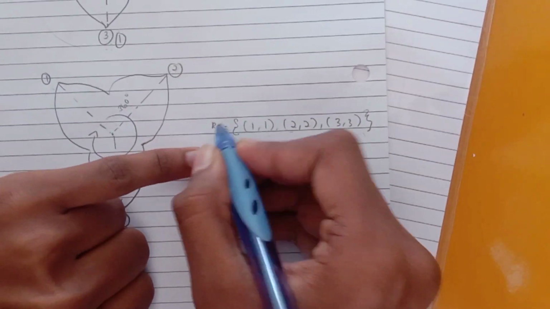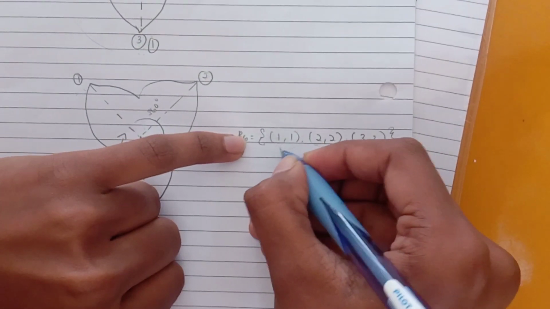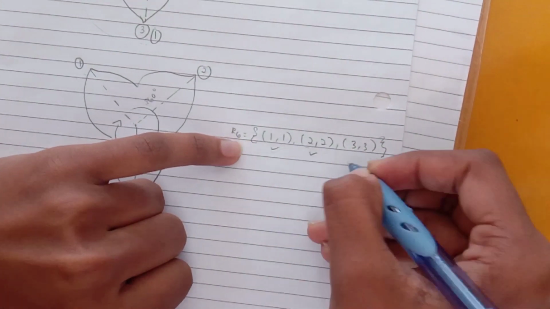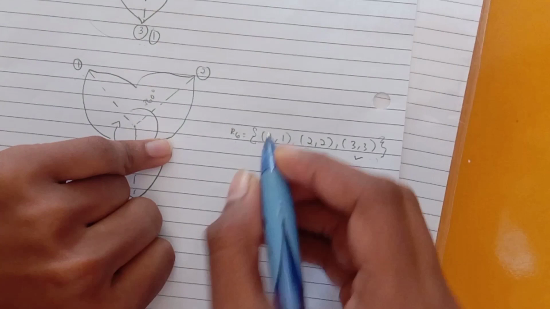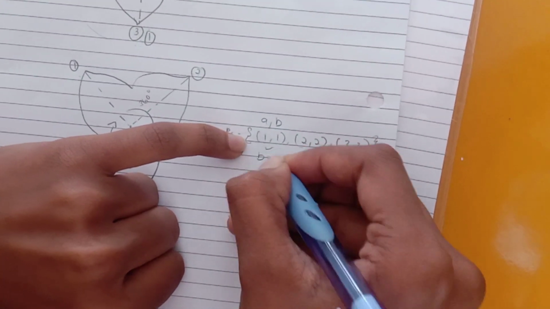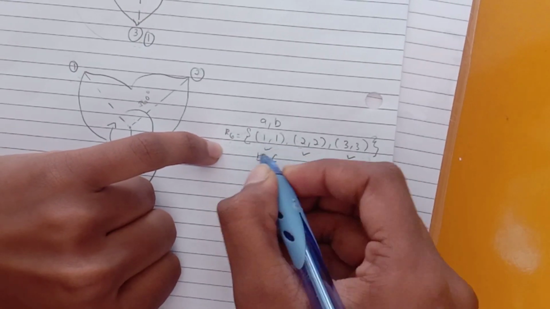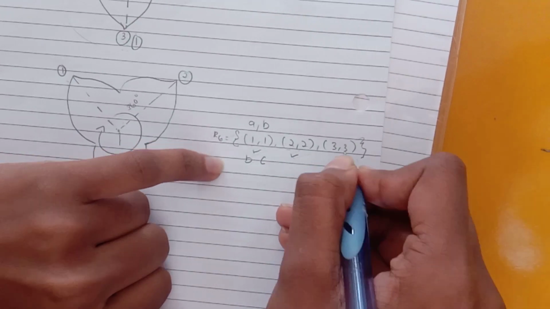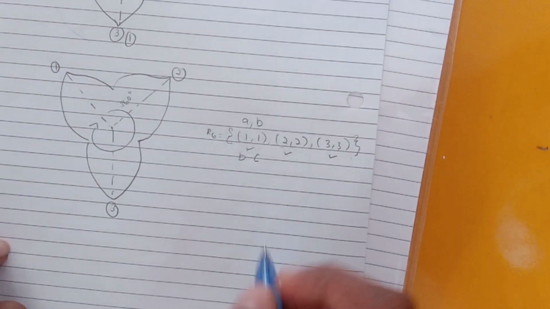So lastly, R6. This is already right, and this is also right, and also this, because (A, B) and this will become (B, C), so this is correct, and it also applies to this and this, so R6 is transitive.